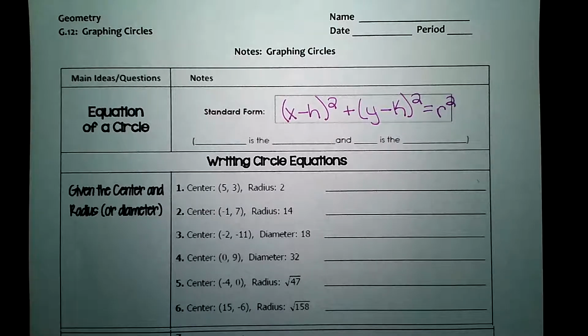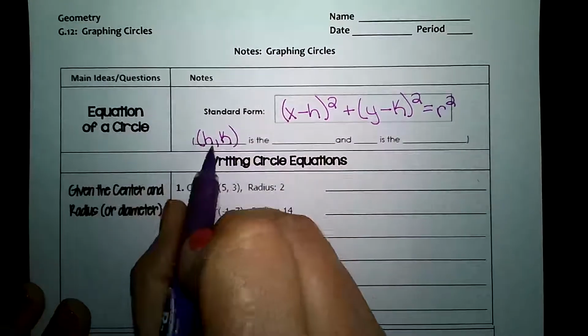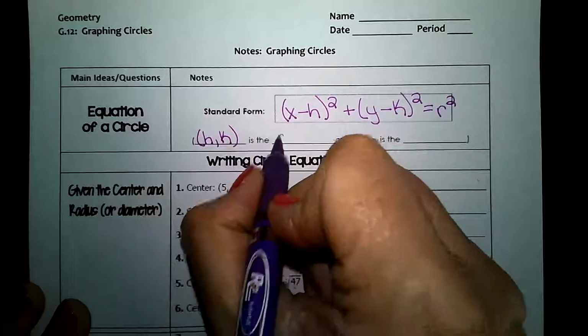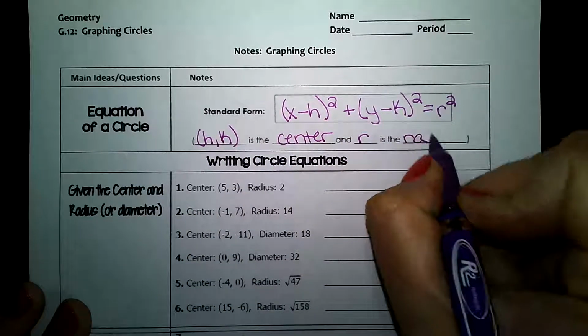But remember, we're working on a circle. So the two pieces of the circle that are represented in this equation are the center and the radius. The h and k work together to represent the center point, and the r represents the length of the radius.